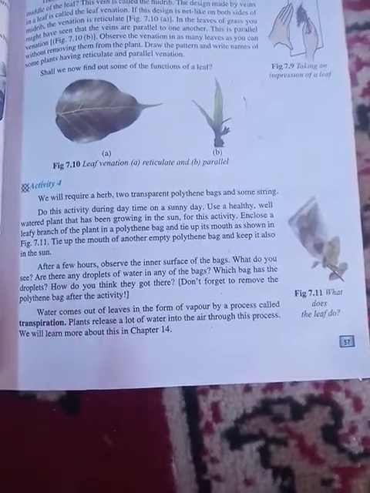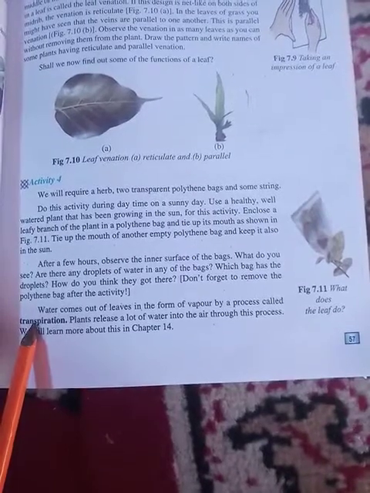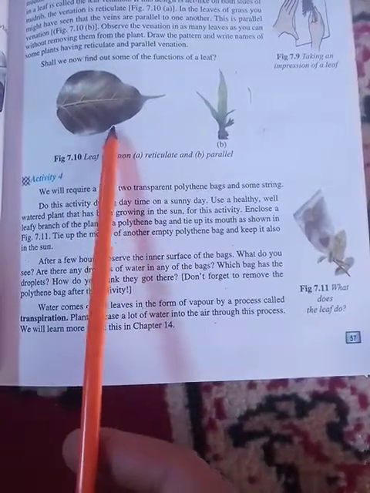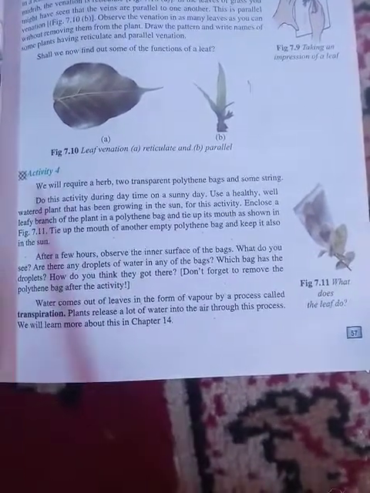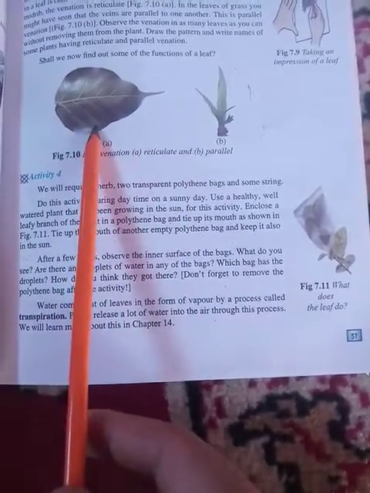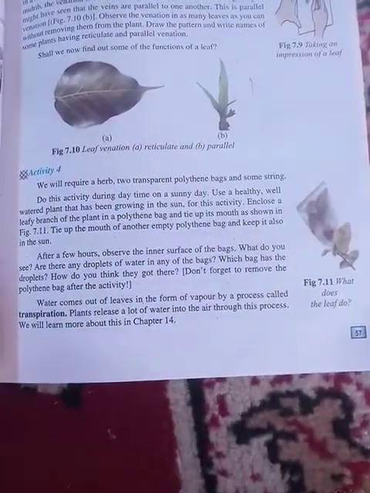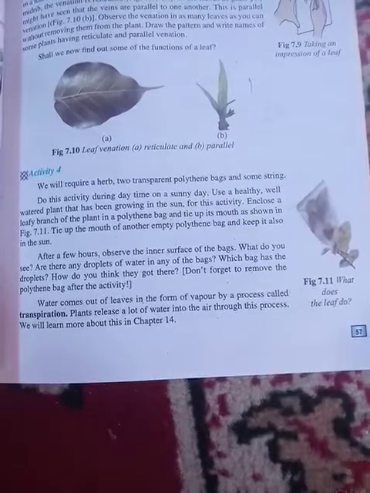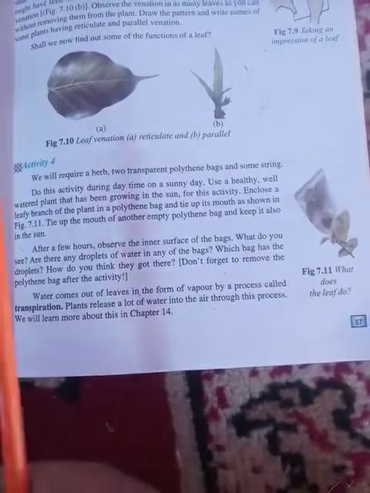What is the aim of activity 4? Basically, we have to study a process that is called transpiration. So dear students, as you know, this leaf has small pores. These small pores are called stomata, and through these stomata, carbon dioxide enters the plant leaf for photosynthesis, and through these pores inside the leaf, the plant loses some of the water. Mostly 90% of the water that is absorbed by the plant through roots is lost through these pores.